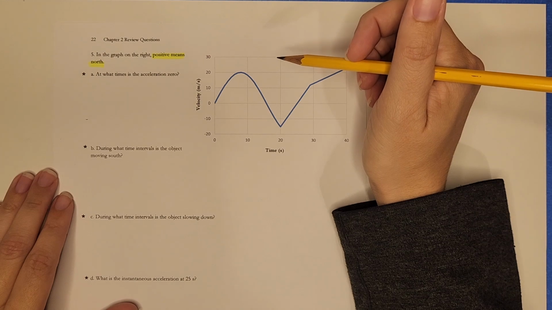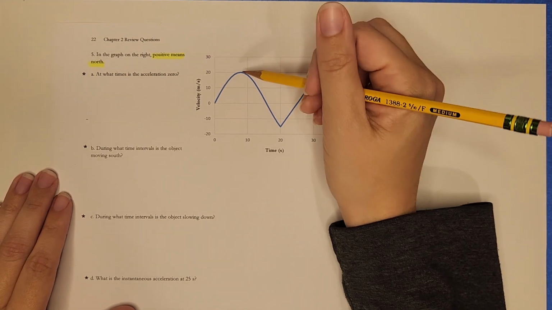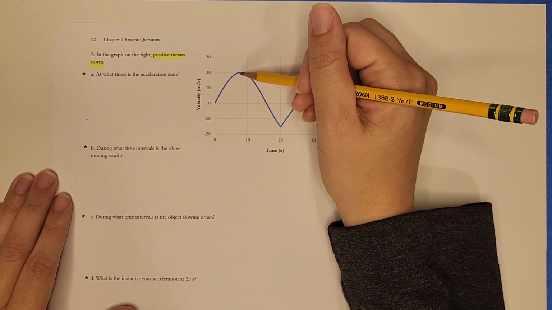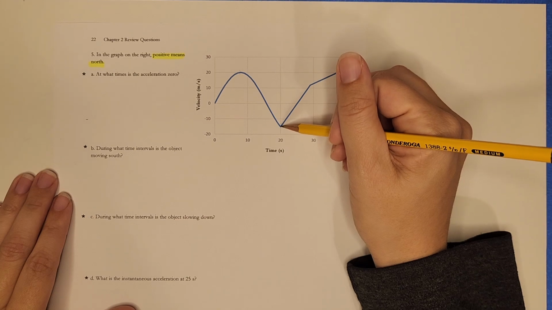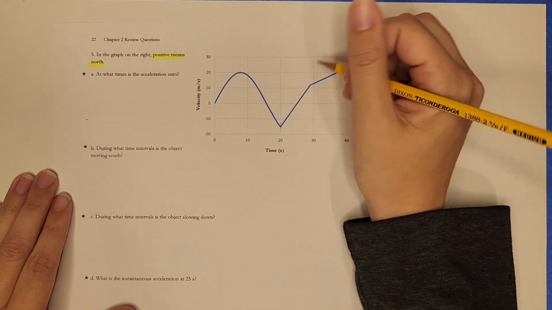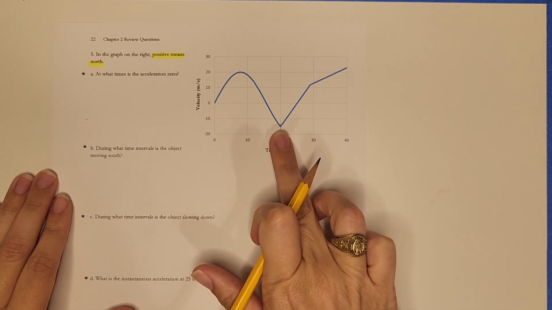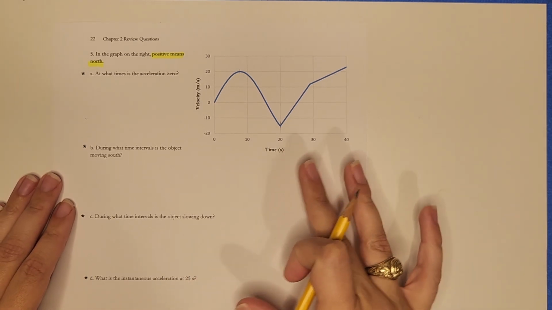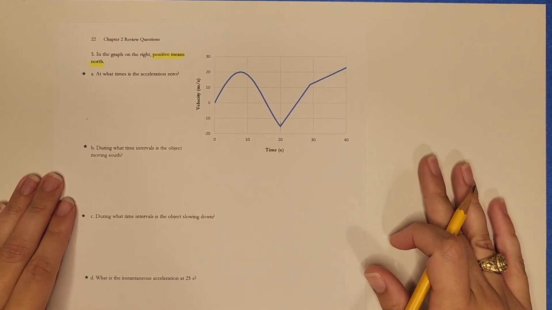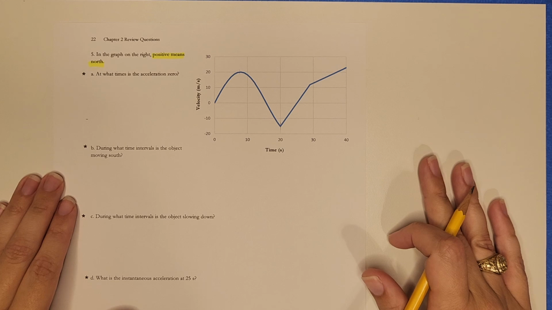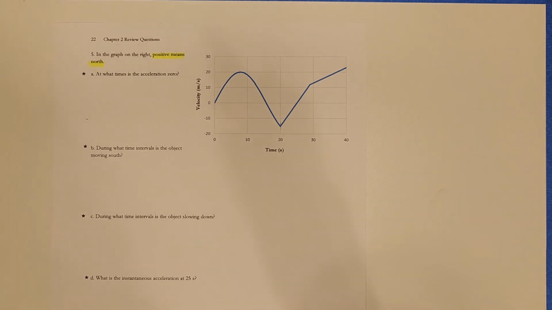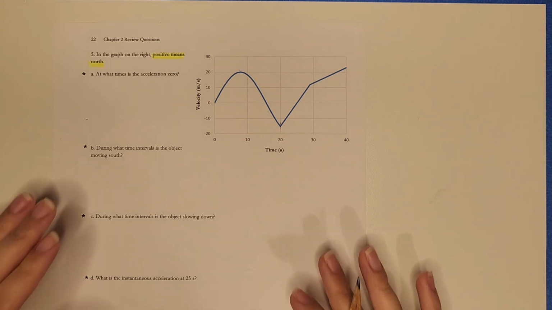Whenever the slope is 0, such as right here, and I should say it's changing from positive to negative, okay? Then the acceleration then is 0. The acceleration is also shifting from positive to negative, okay?